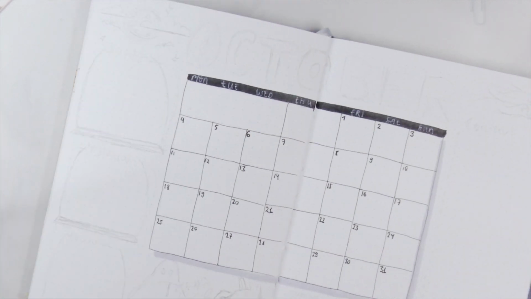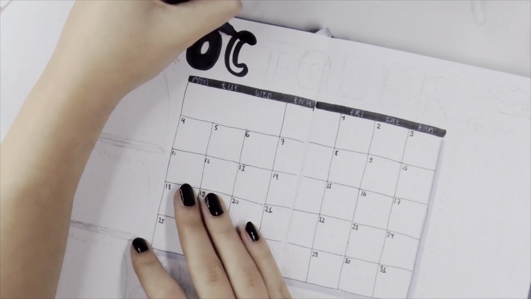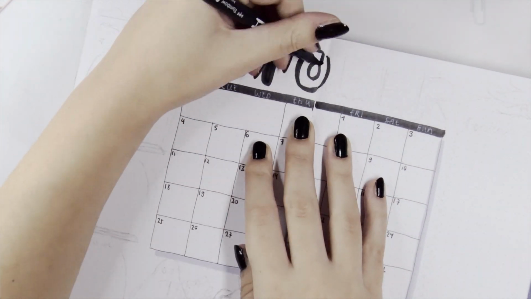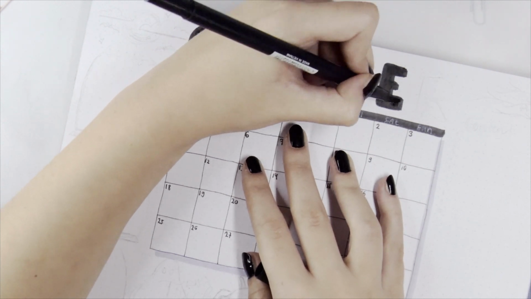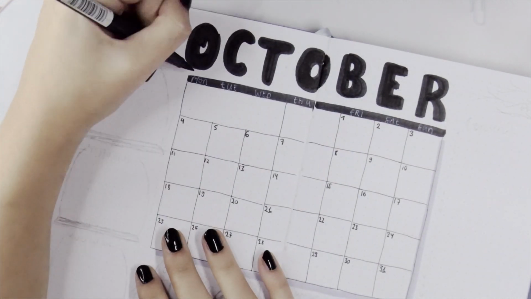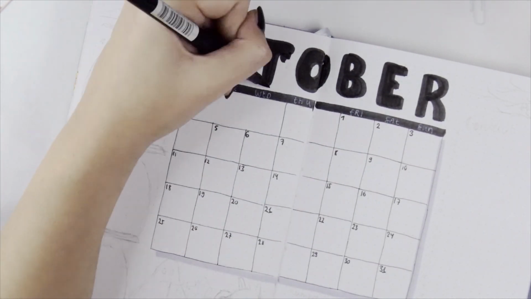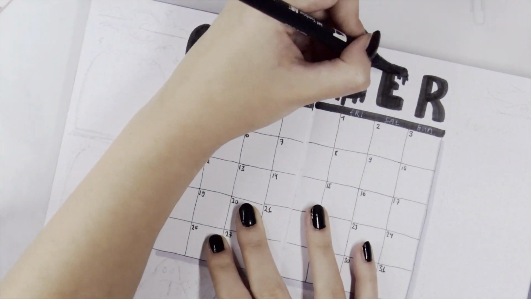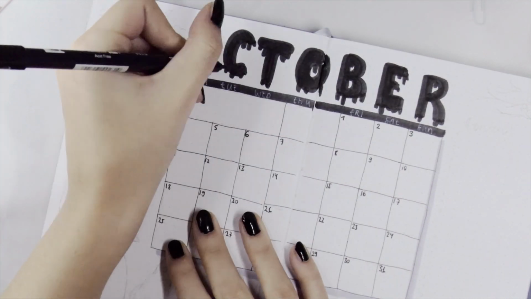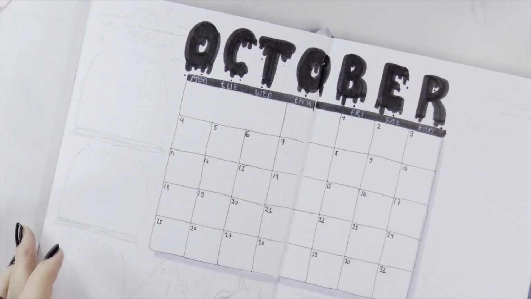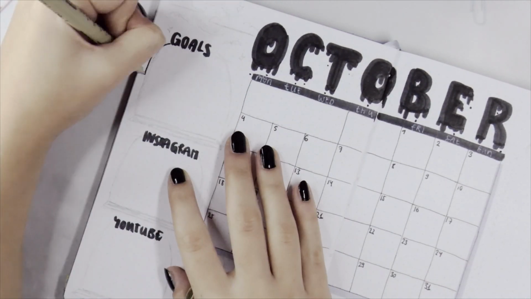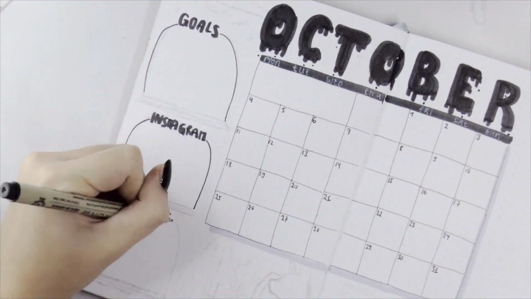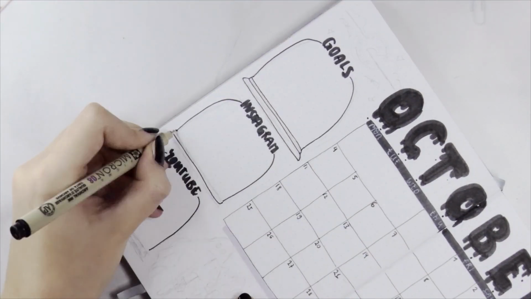I also have again the lettering that you saw before, this dripping lettering. I don't know how to describe it. I think you see what I mean, and I just think it looks so cool. I did it several times in this plan with me, as you will see, and it's just very easy, but it has an effect. For my monthly planning I also like to add some spaces for planning, so for my monthly goals, and also to have some space for my Instagram and YouTube ideas.